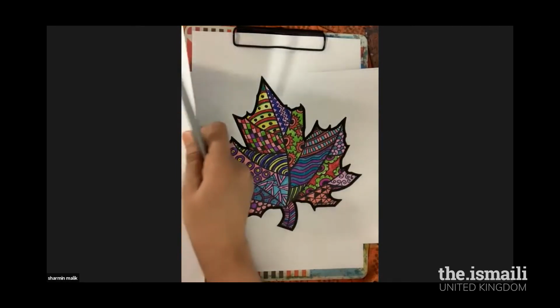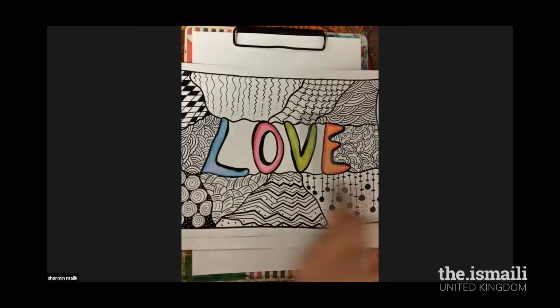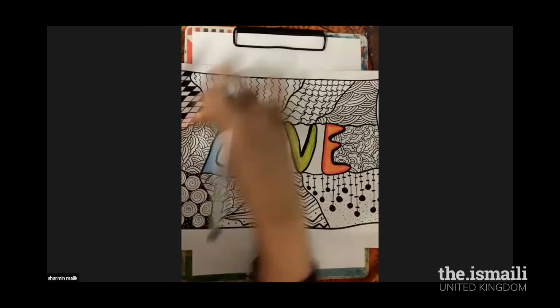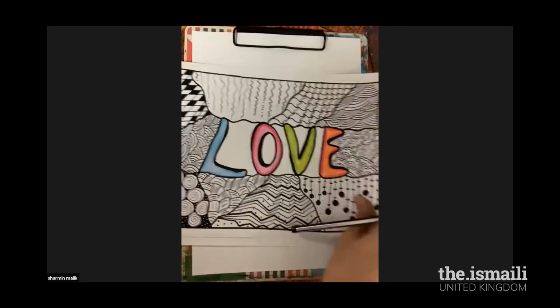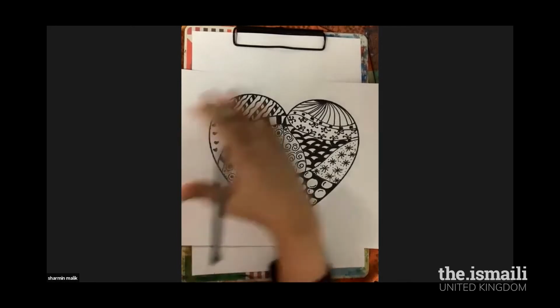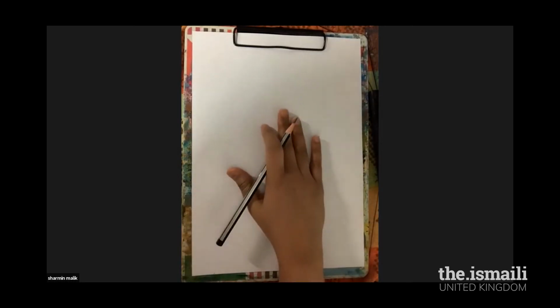And if you think that is too difficult for you, trust me, you can use any shape. If you want to write something like love or peace in the middle, divide the page into different sections, you can do that. If you want, you can draw a simple design, a simple heart, or anything very simple, and then divide it into sections and do it. So if you want to follow what I'm doing, then let's get started.